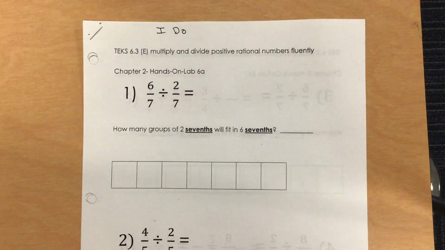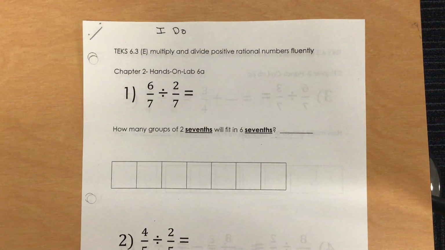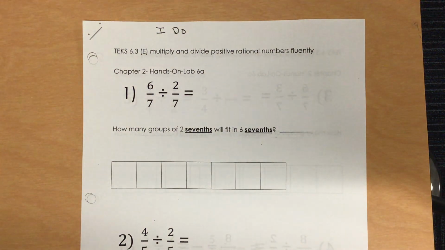Hey guys, today we are starting with Chapter 2, Lesson 6. We're starting with the lab, using models to divide fractions by fractions. You will need a highlighter marker of some sort so we can fill in our strip diagrams. And feel free to use colors if you have that available to you.